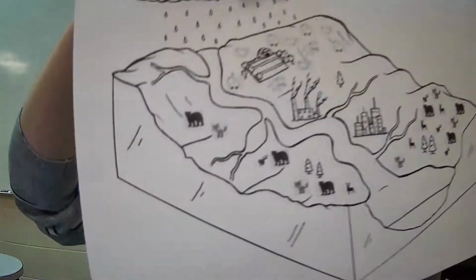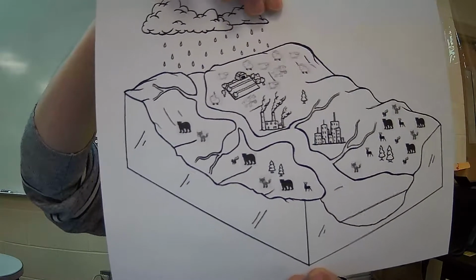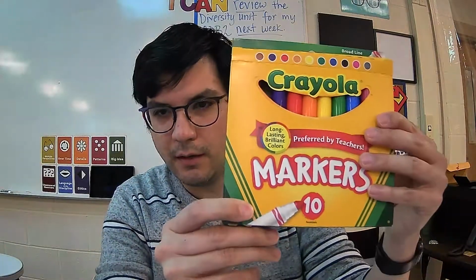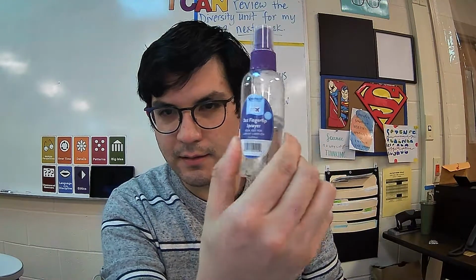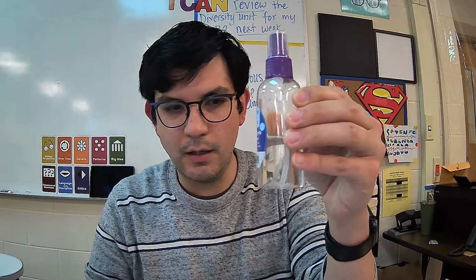Okay. The first one's going to be a paper that looks like this. Okay. You're going to need this paper to help you out in the lab. You should have gotten some colors, some markers that look like this. And you should have something like this. This isn't necessarily what yours looks like, but like a little spray bottle to help you show rain.